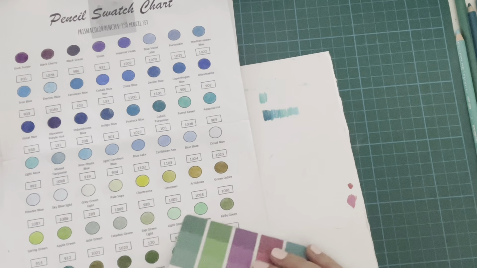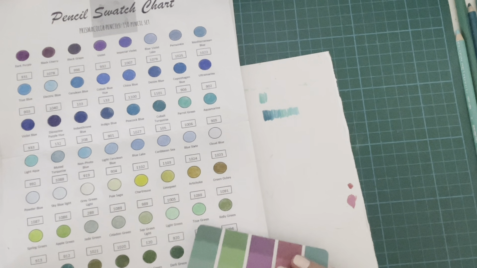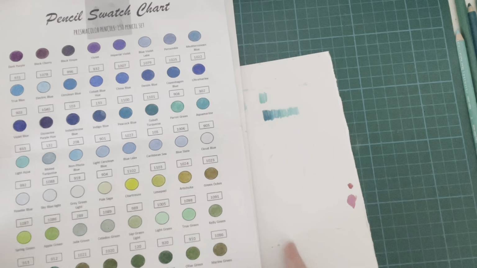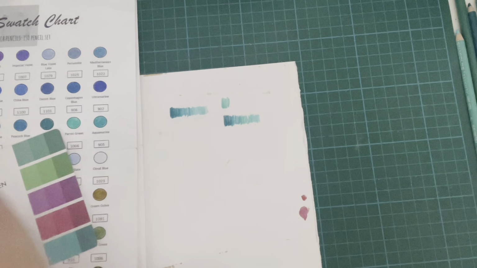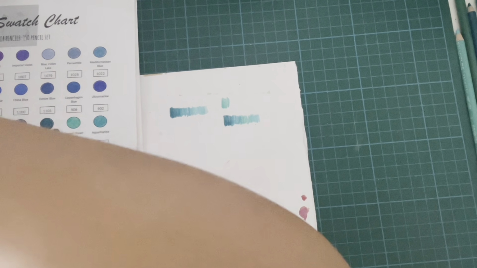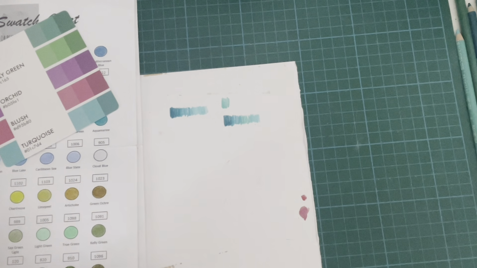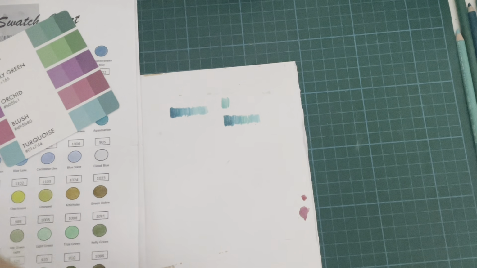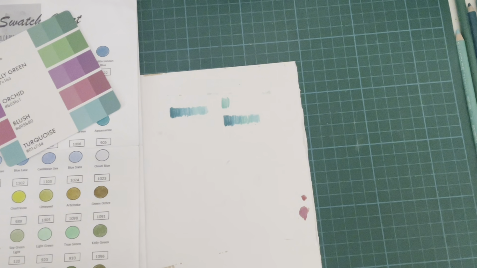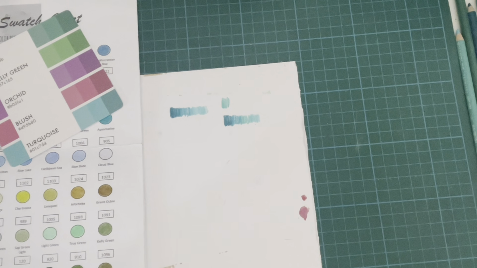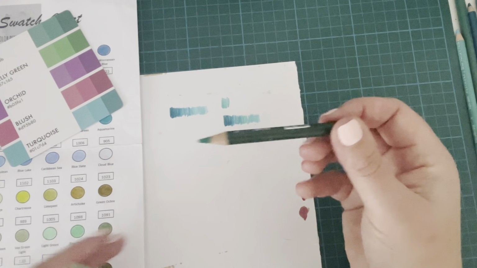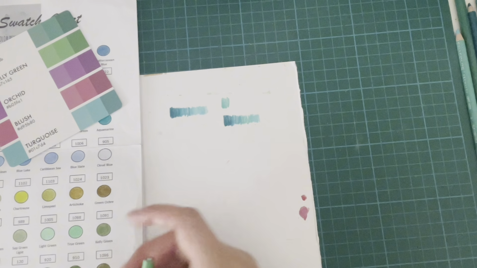Cali Green, maybe a bit of grass green, maybe true green, and maybe light green. Let's have a look at those. Cali Green, true green, what else did I say? Light green and grass green. I think my grass green is very tiny. It's teeny tiny. What color is that? Grass green 909. Yeah, I'm on a teeny tiny pencil. I have got another one there if I need it.